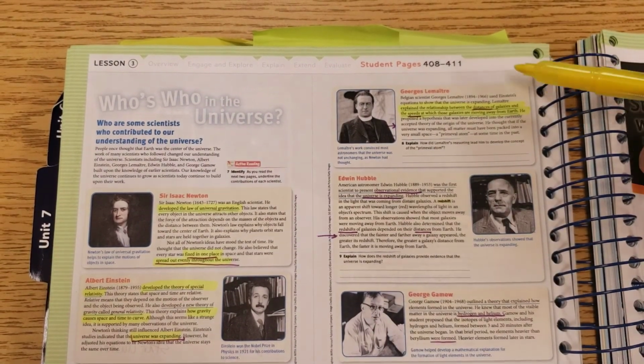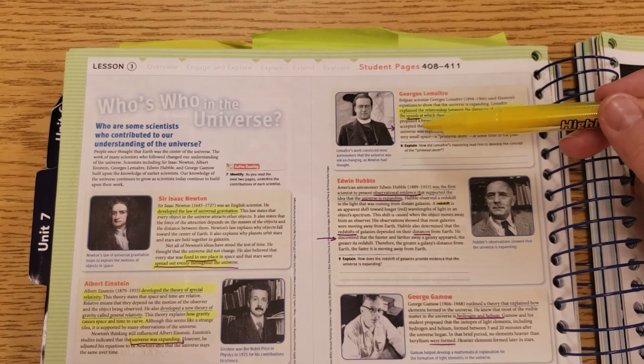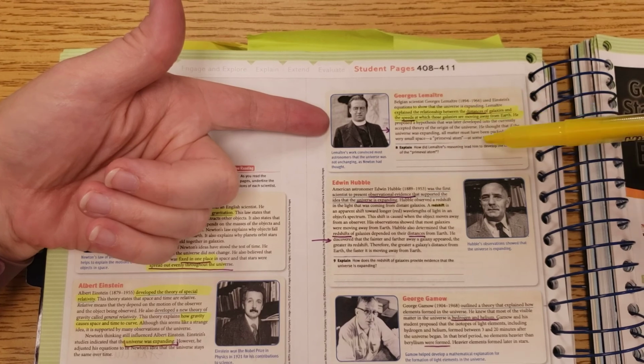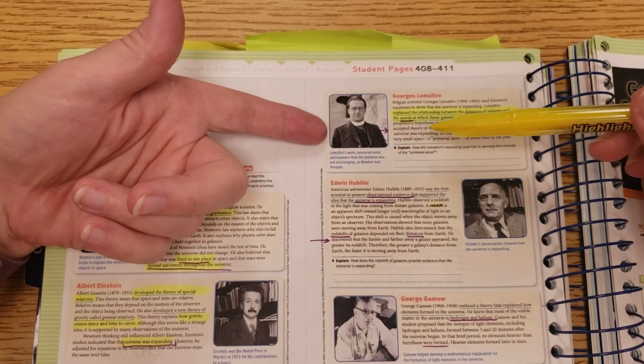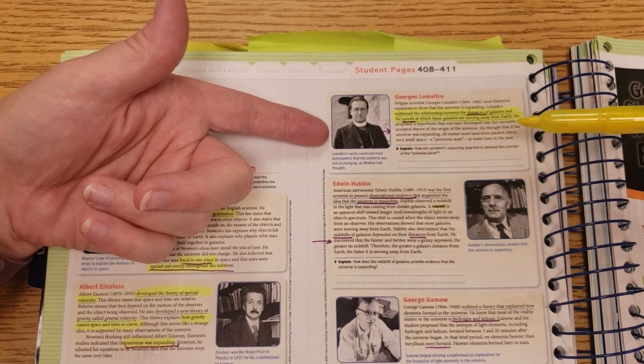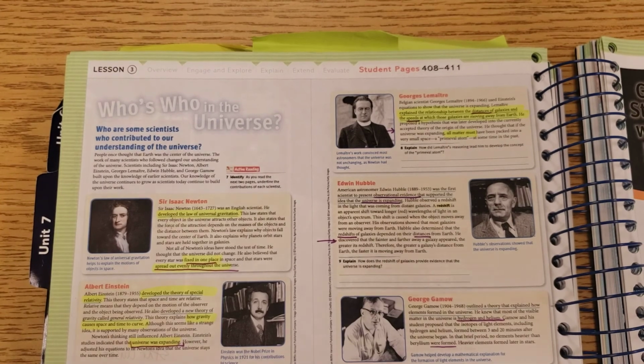So he proposed a hypothesis that was later developed into the currently accepted theory of the origin of the universe. So this was some of the first work that we did for Big Bang. He thought that if the universe was expanding, all matter must have been packed into a small space. So that could have been our origin.